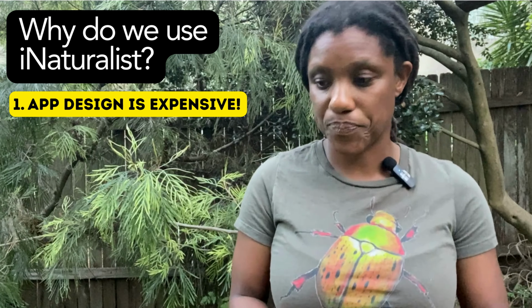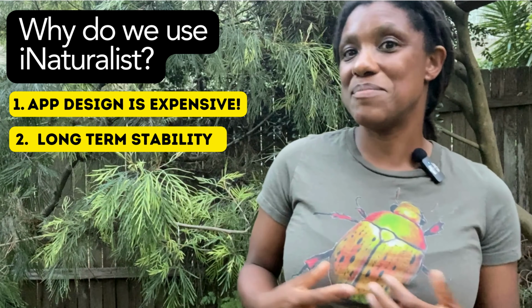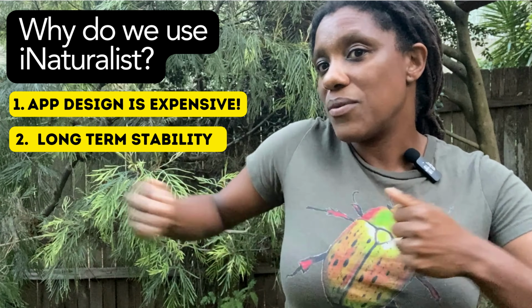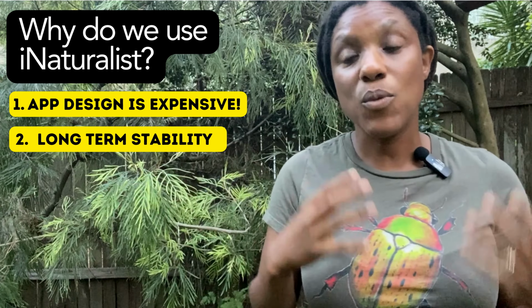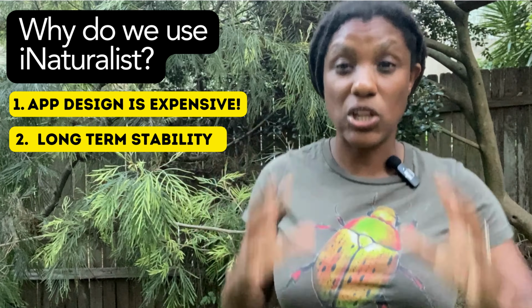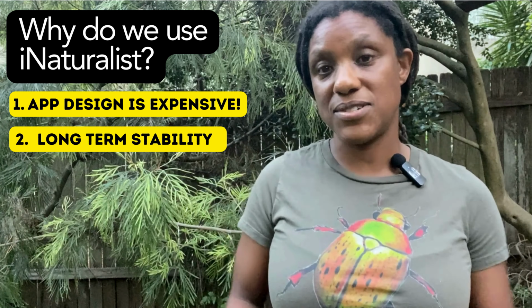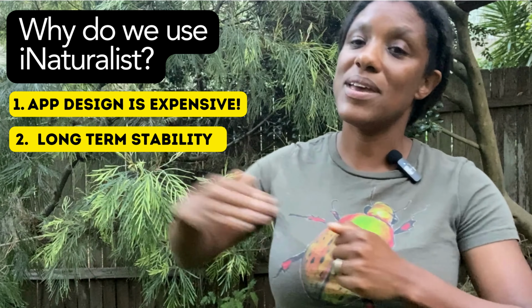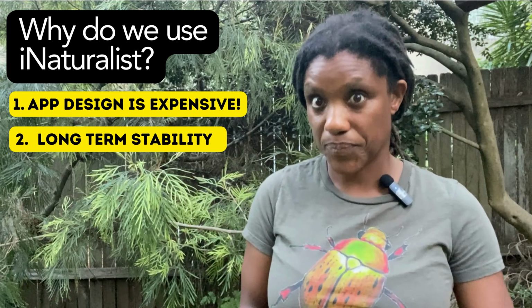The second reason is stability. Even if we were able to build an app as good as iNaturalist, we typically don't have the long-term funding to be able to maintain that app. And we want the Christmas Beetle project to be a long-term project. iNaturalist has the support of many universities and lots of different organizations, so it's much more likely to remain stable in the long run than anything we build ourselves.